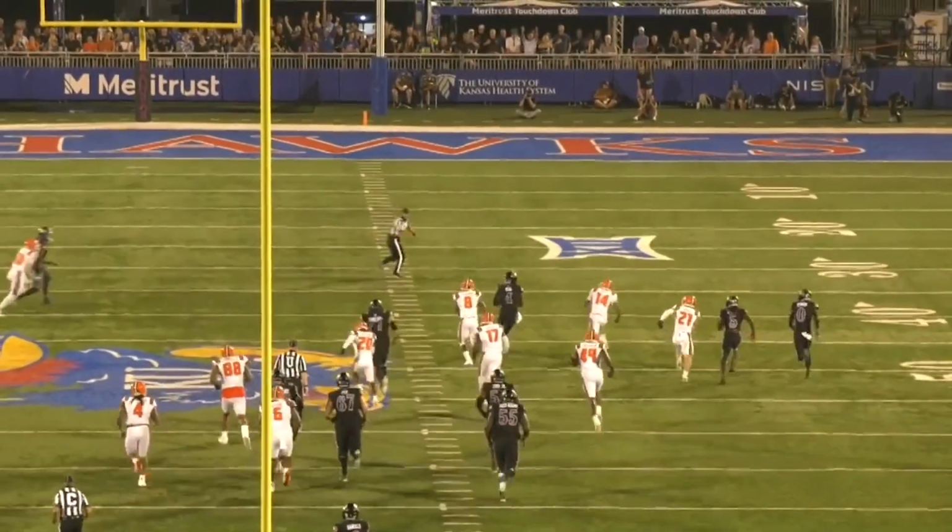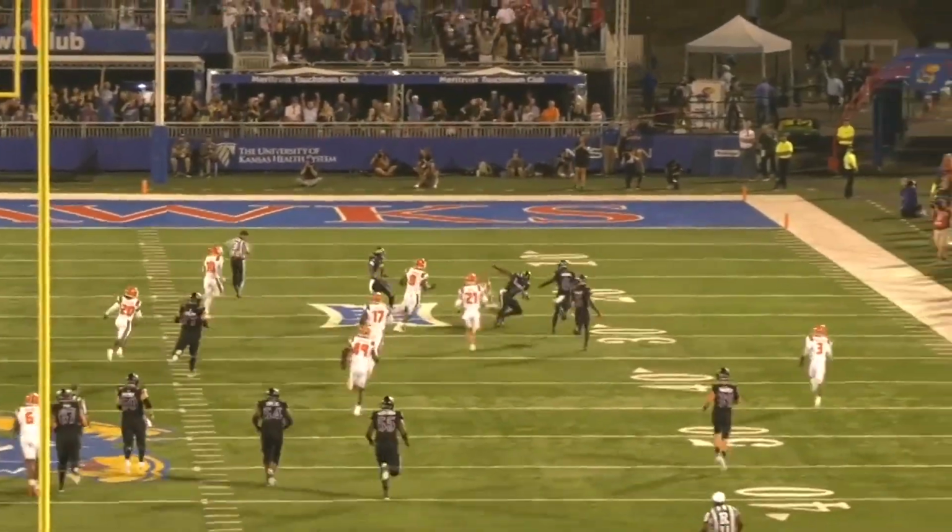But I found it interesting. This is the first time I read with the idea of a specific route complementing the RPO more than some others. And you talked about using a glance route. First of all, can you explain what a glance route is and why that's so much more effective in an RPO offense?